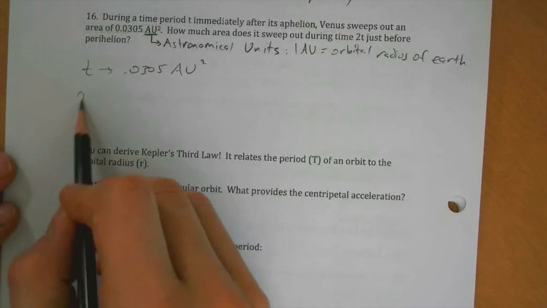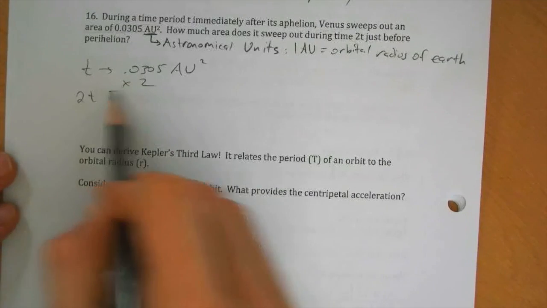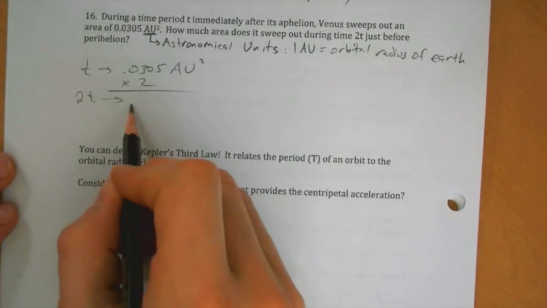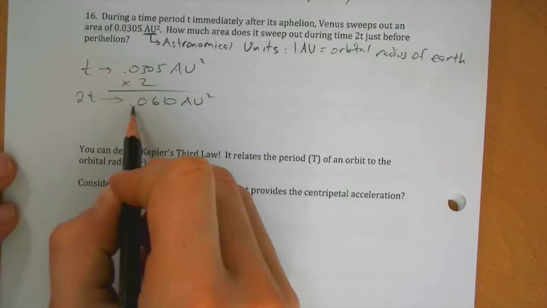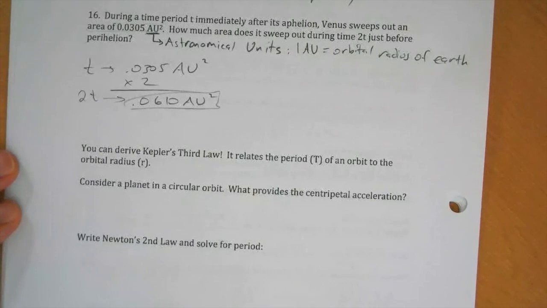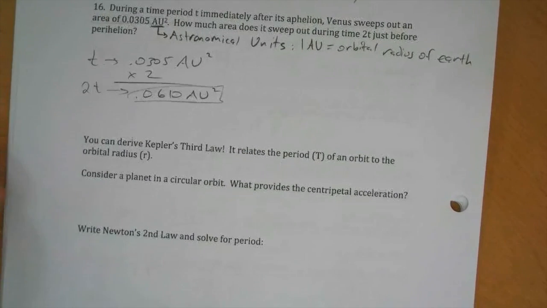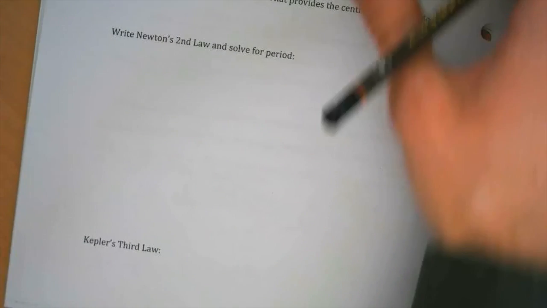So time 2t, how much area do we sweep out? Well, we just double that. So 0.0610 astronomical units squared. So that is Kepler's second law.